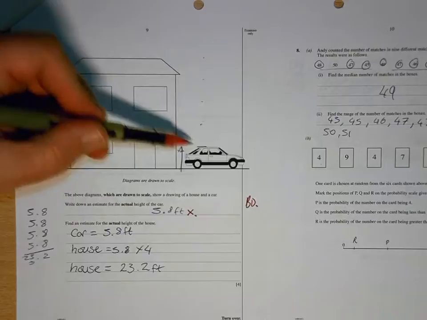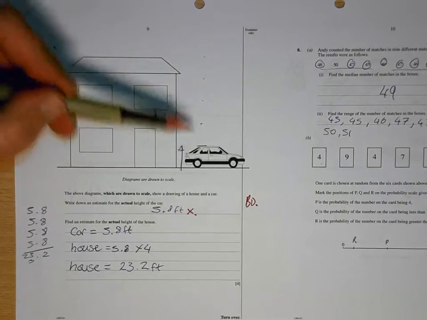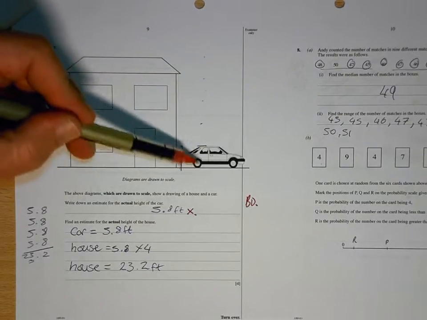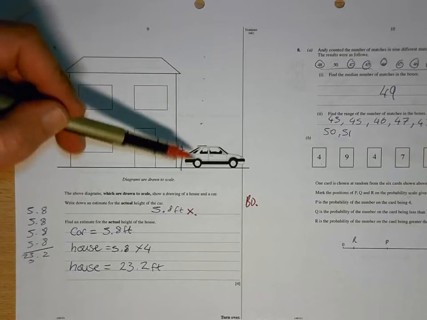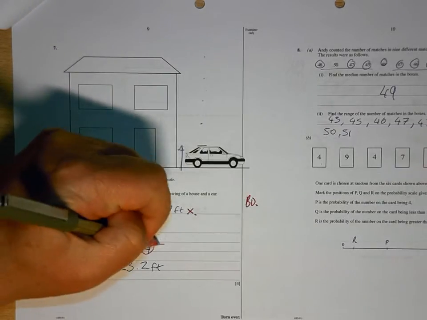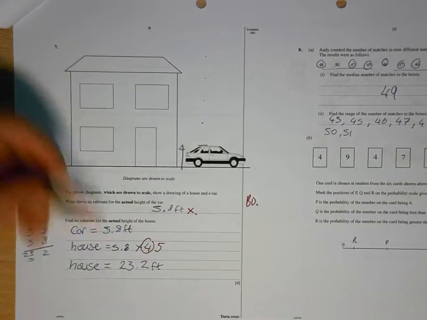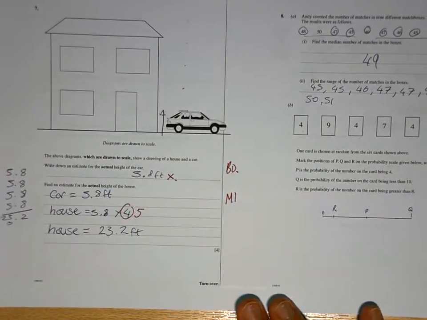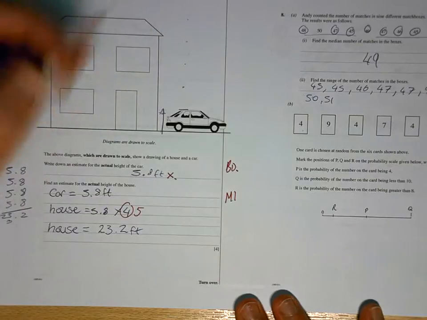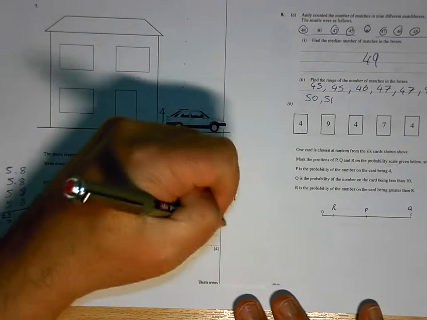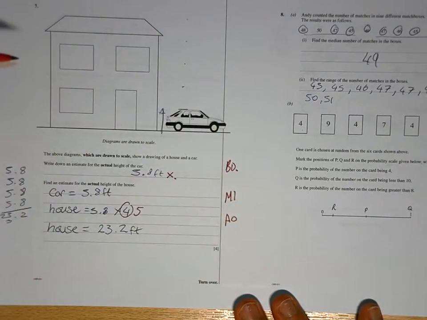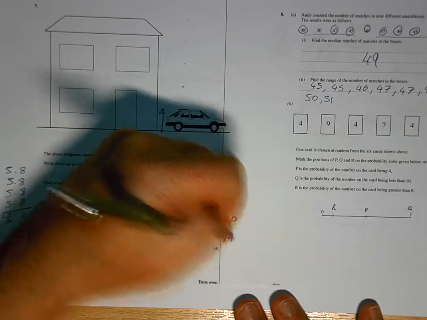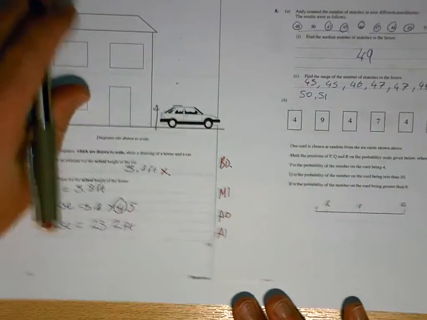But then I can see here that you're working 1, 2, 3, 4. There's another 4 cars there, so it's actually 5 times the height of 1 car. So that should be 5, and then you would have been in the right area. So I'll give you 1 for your method, and then 1 for your answer based on what you've done.